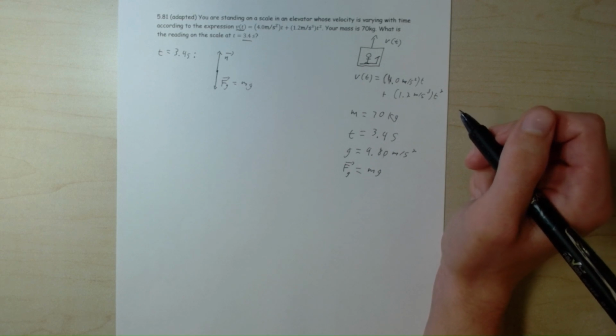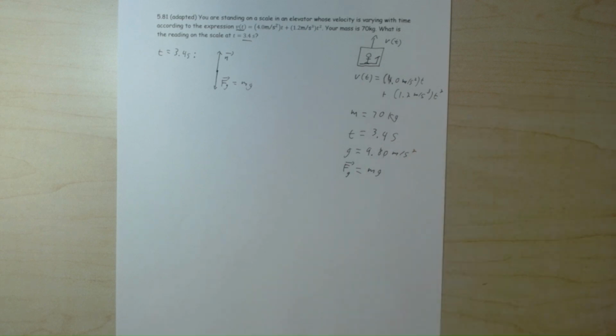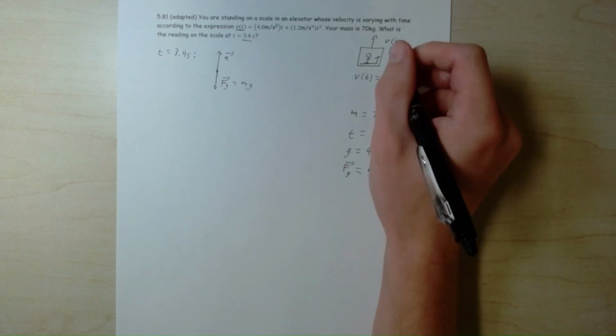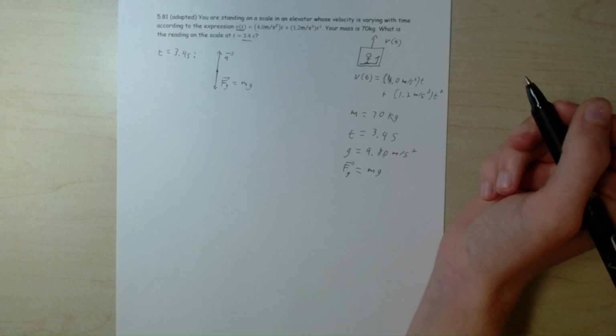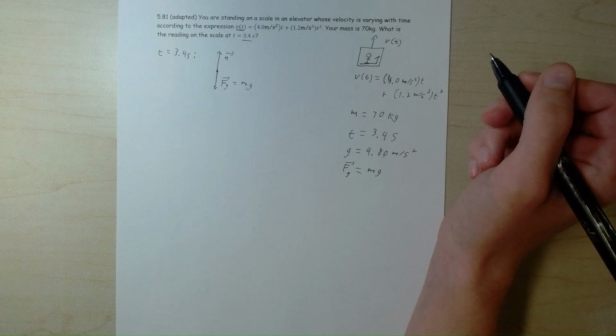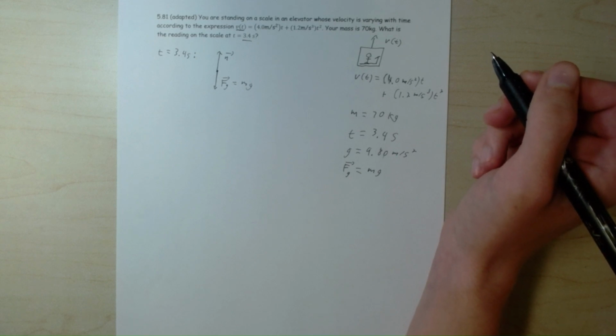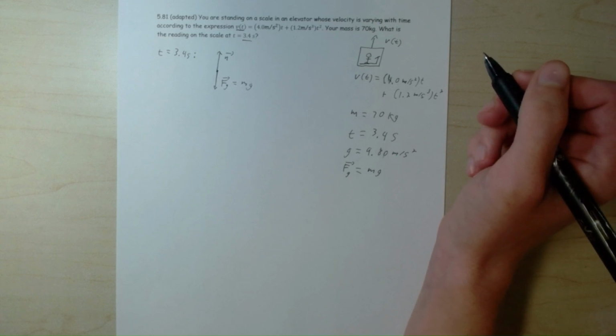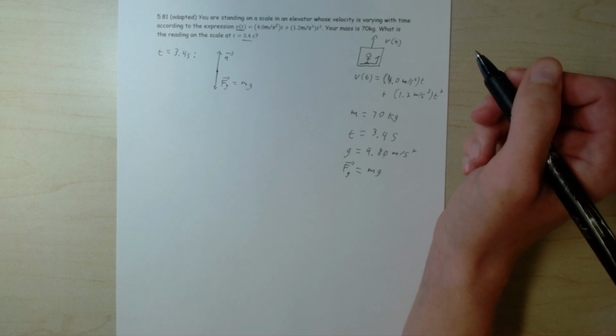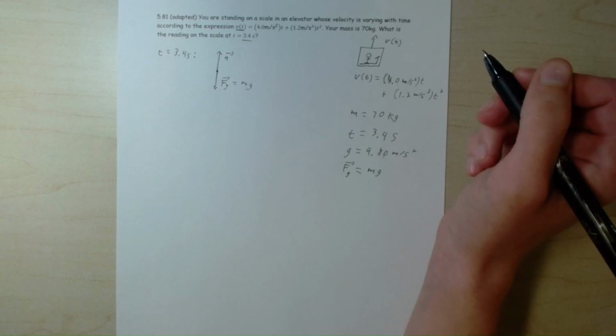So at t equals 3.4 seconds, you're moving up according to this velocity function right here. And so the scale is going to have a specific reading at that point different from the other readings because the velocity and therefore the acceleration varies. So we're looking for instantaneous acceleration.